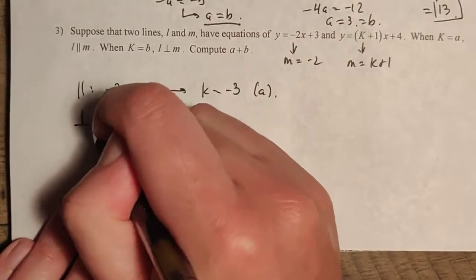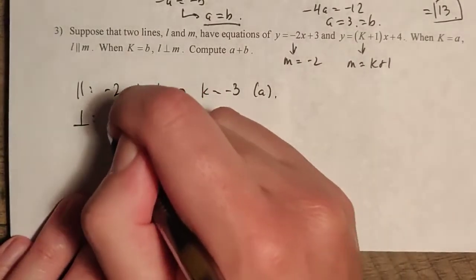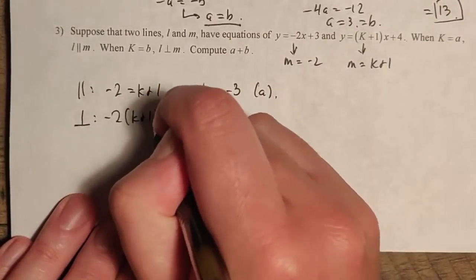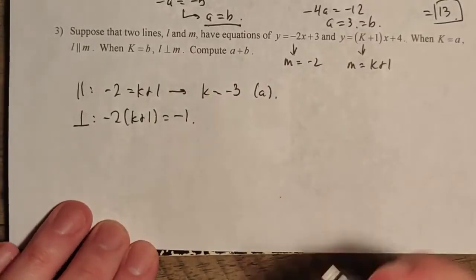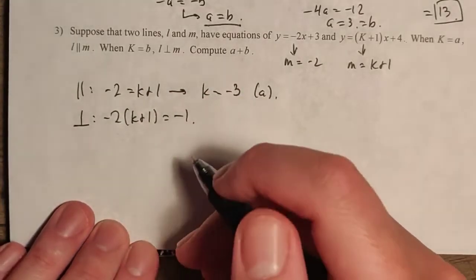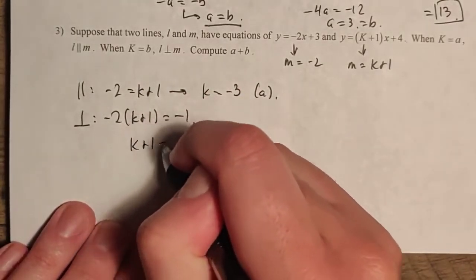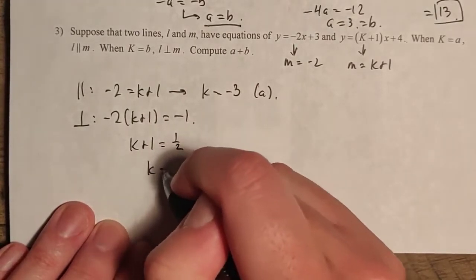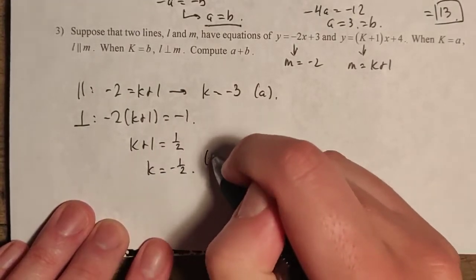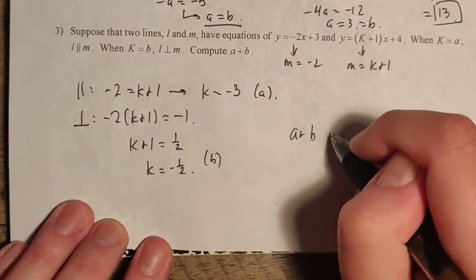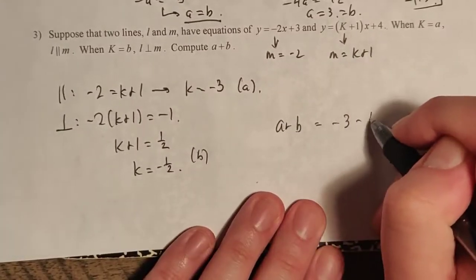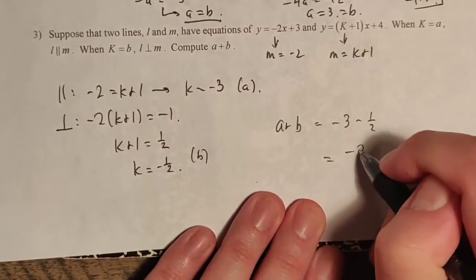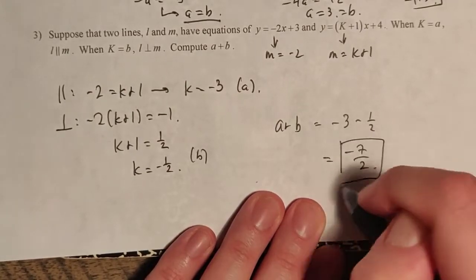Okay? When they're perpendicular, on the other hand, the product is negative 1. So negative 2 times k plus 1 equals negative 1 here. So you can divide both sides by negative 2 here. It looks like you get k plus 1 equals 1/2 here. So k is minus 1/2, and that's b. So it's pretty clear that a plus b is just negative 3 minus 1/2, which is negative 3.5, or negative 7/2 here. Okay.